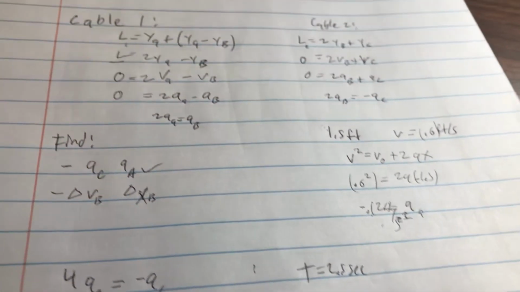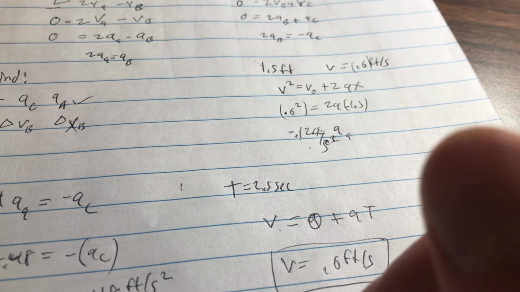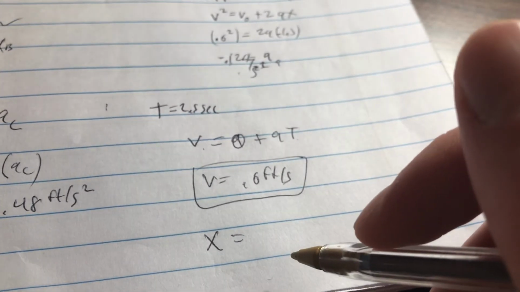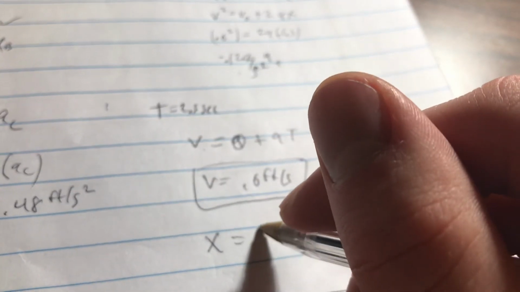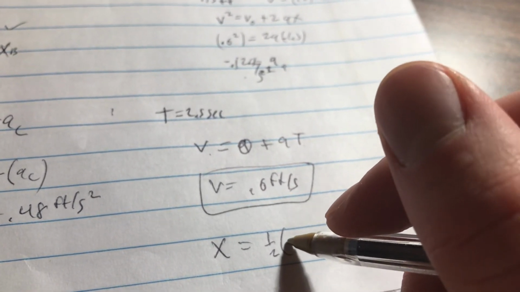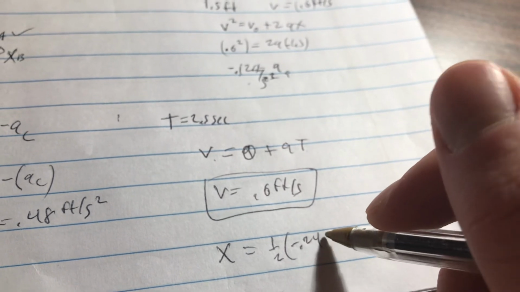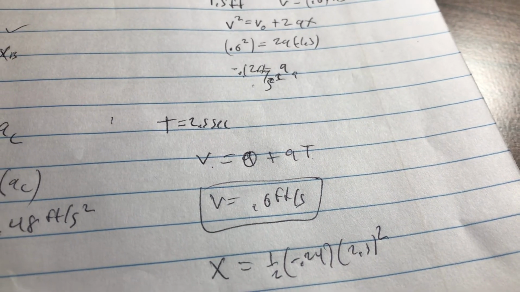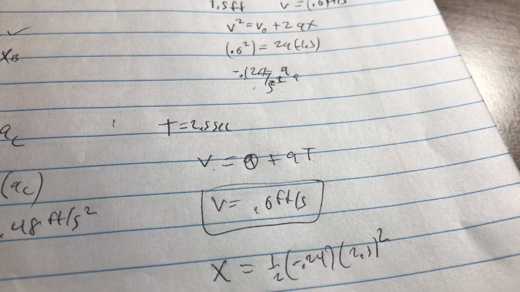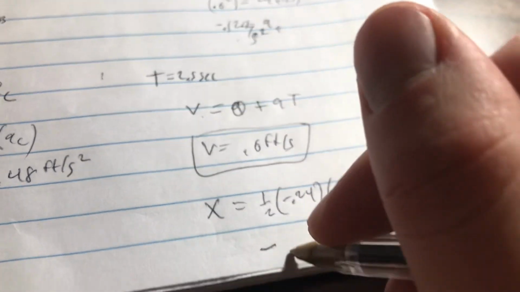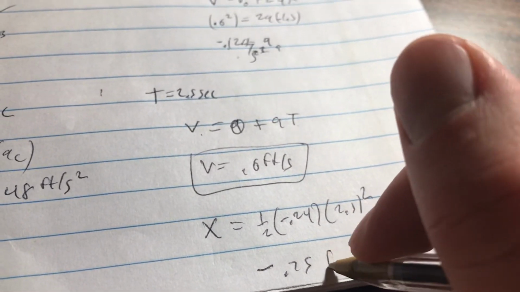Almost there. Now the change of position, x. We know it started at 0 position and at 0 velocity because C started at 0 velocity. And now we just have 1/2 times a of B, which was negative 0.24 that we found, times 2.5 squared. That comes out to be negative 0.75 feet.